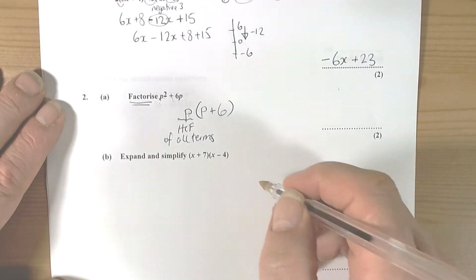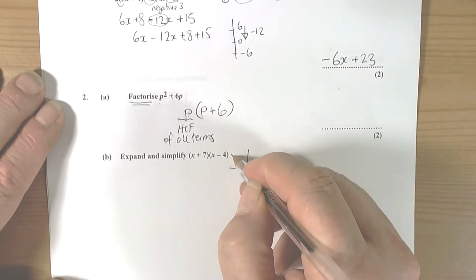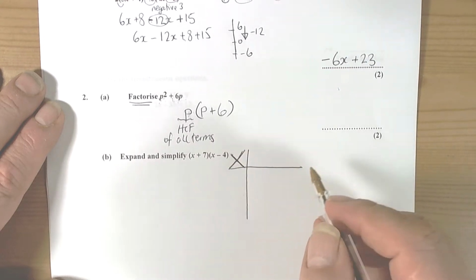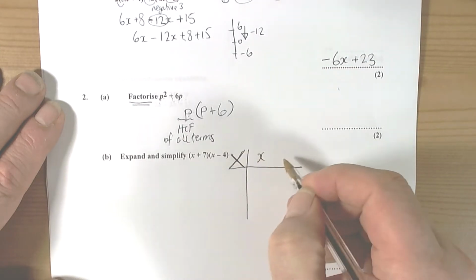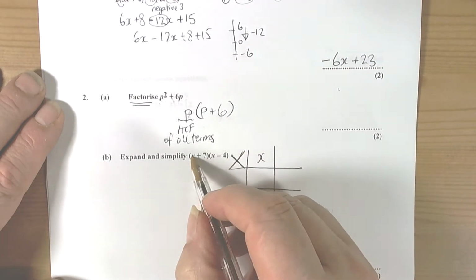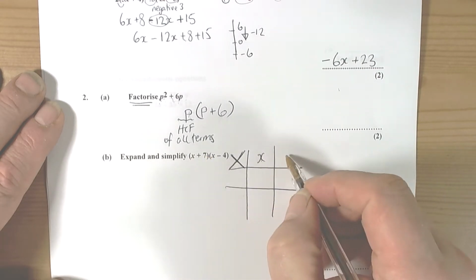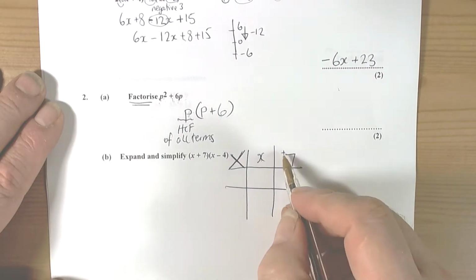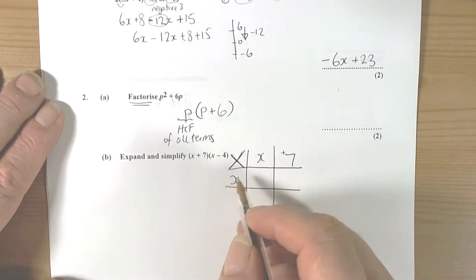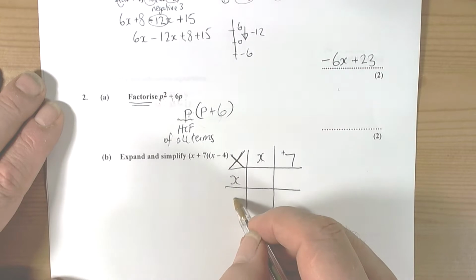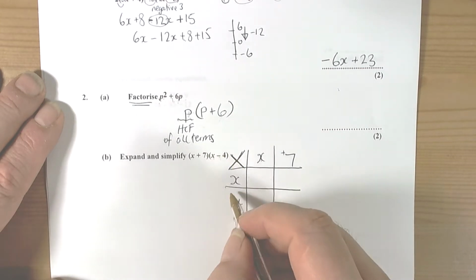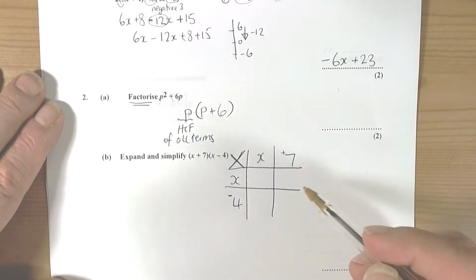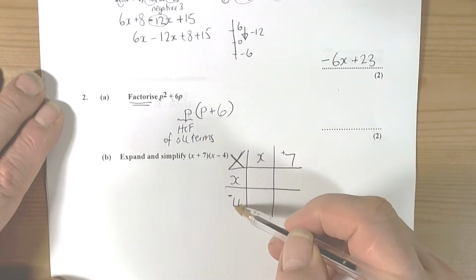There are lots of methods for doing this, but I prefer a grid, but there's FOIL, there's a smiley face, there's all kinds of things you could be doing with this. But if you remember, you take the first bracket, x, 7, and put a little plus sign above it to remind yourself that it's a positive 7. Then we've got x in the second bracket and then we've got 4, but again we've got a minus sign in front of that, so we've got a little sign there to remind us that we treat that as -4.